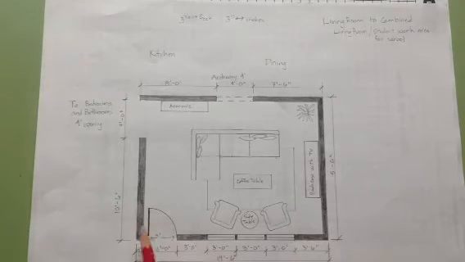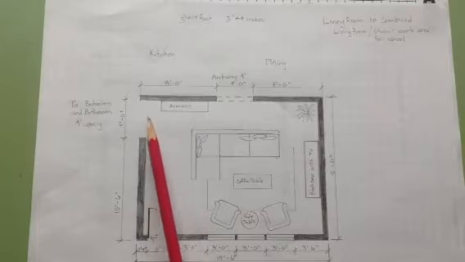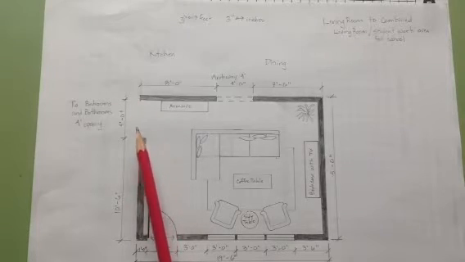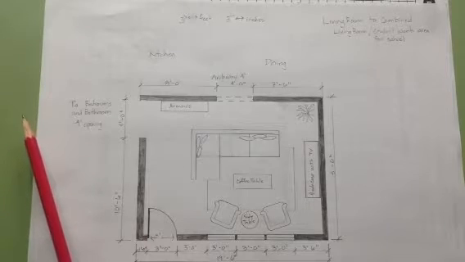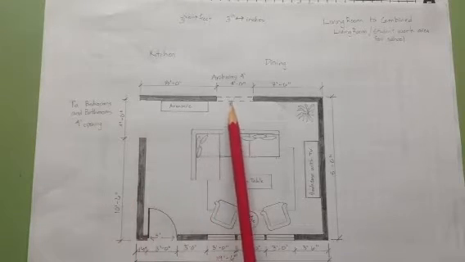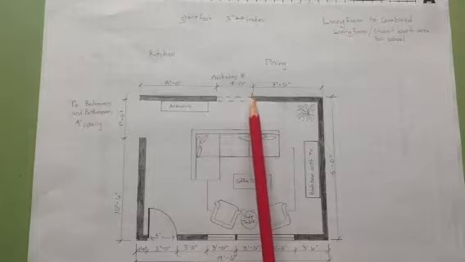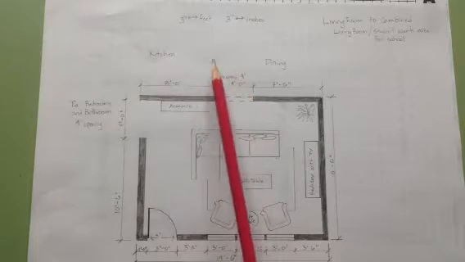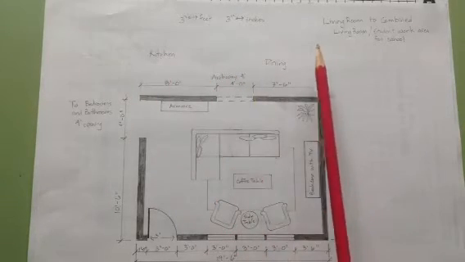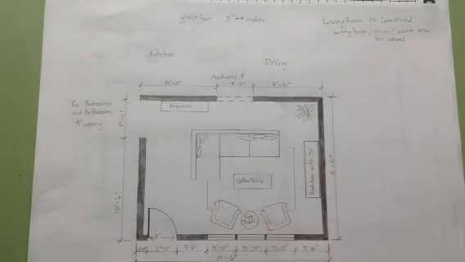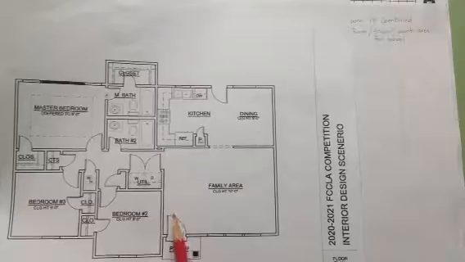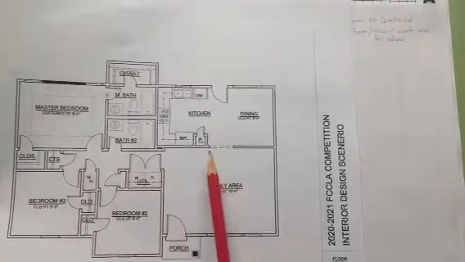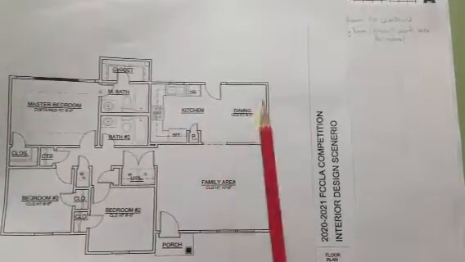So here's our front door into the house. And then we have an opening right here, which is into the hallway that goes to the bedrooms and the bathrooms. And then here we have an archway that goes into the kitchen over here and the dining room over here. So if we look at the original, you can see that here's the front door, here's the hallway, here's the archway, kitchen, dining room.